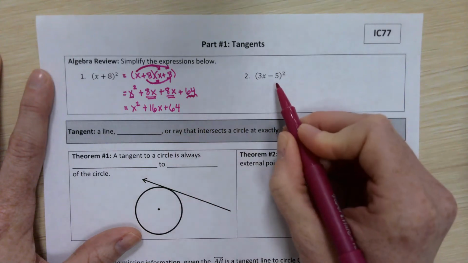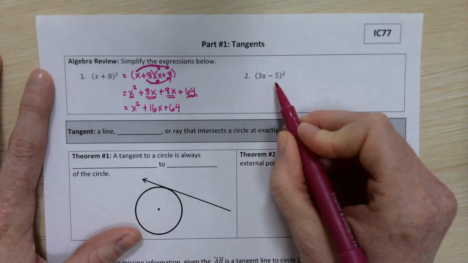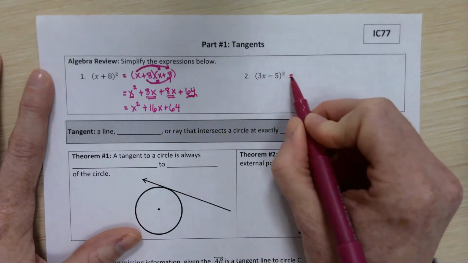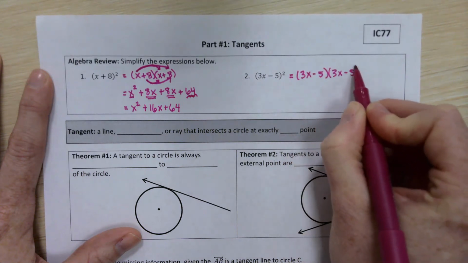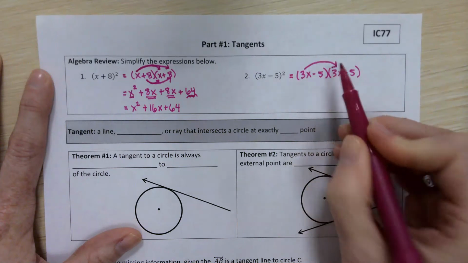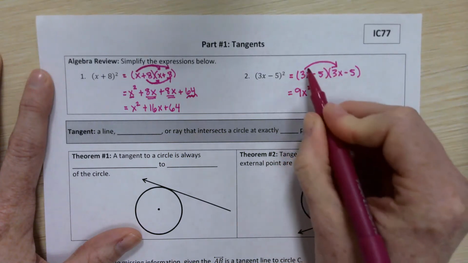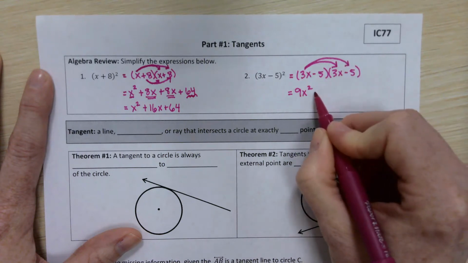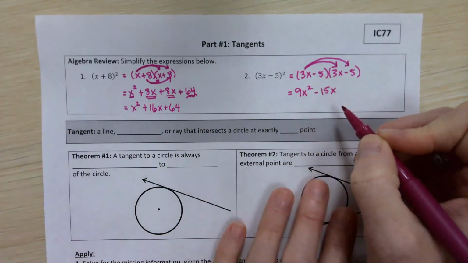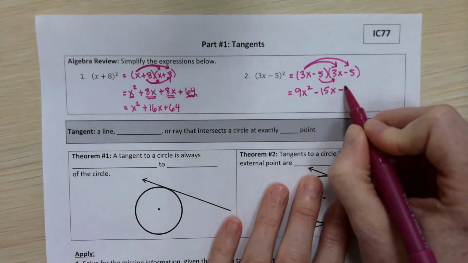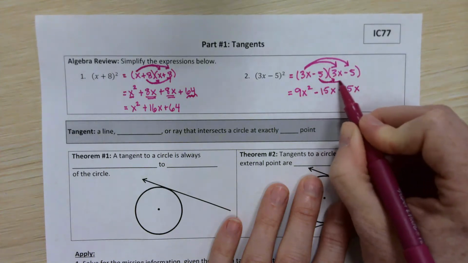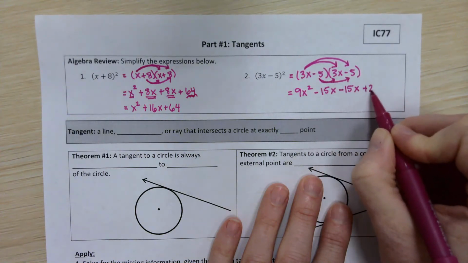Go ahead and pause the video and try the second example on your own. And then when you restart the video, I'll walk you through it. Okay, we are squaring. So we need to do 3x minus 5 times 3x minus 5. 3x times 3x is going to be a 9x squared. 3x times negative 5 would be negative 15x, so that will look like minus 15x, subtraction. Negative 5 times 3x will be another negative 15x. And negative 5 times negative 5 will be positive 25.